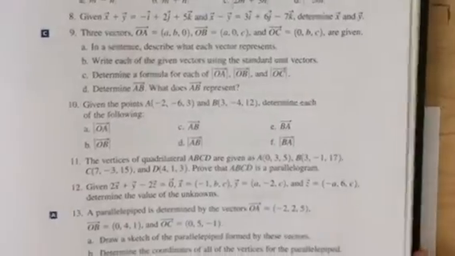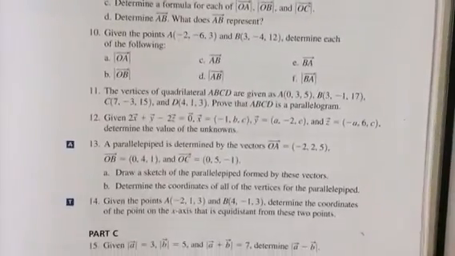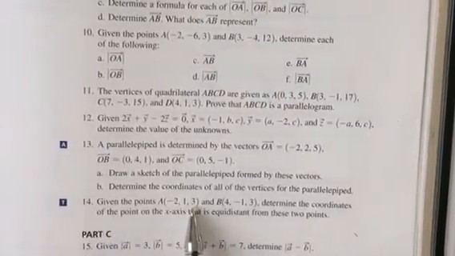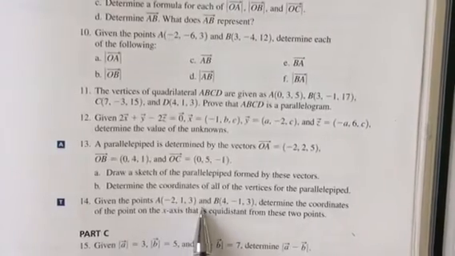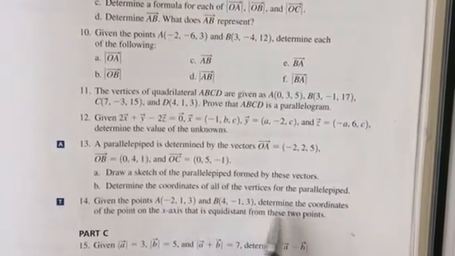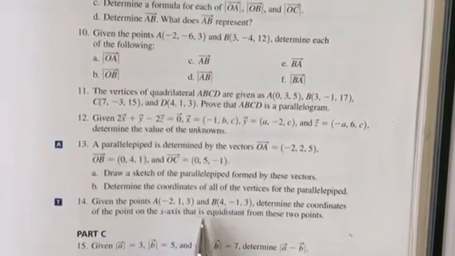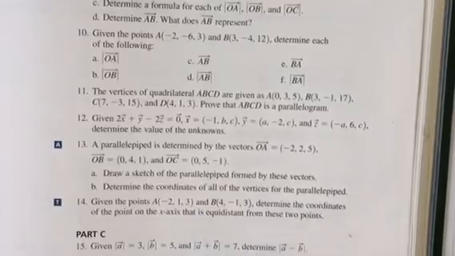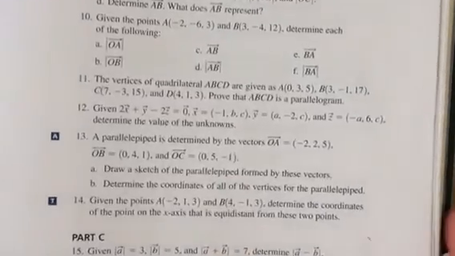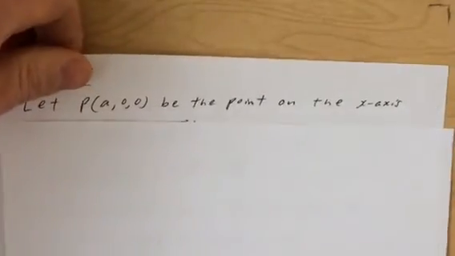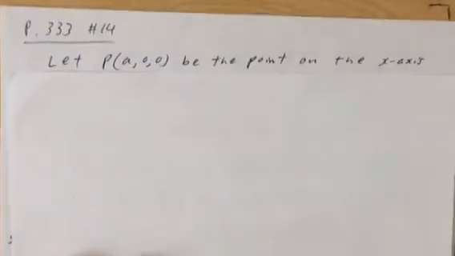The next question was question 14. So question 14 on page 333 is this one here. Given the points A (2, 1, -2) and B (4, -1, 3), determine the coordinates of the point on the x-axis that is equidistant from these 2 points. So the same distance. So let's write this down. Okay, we've done a question like this in 2 dimensions, but in 3 dimensions, let's see what it looks like.